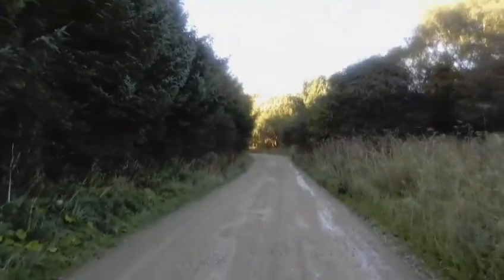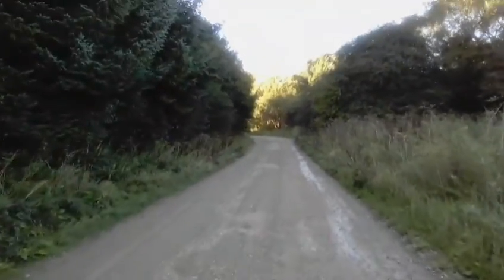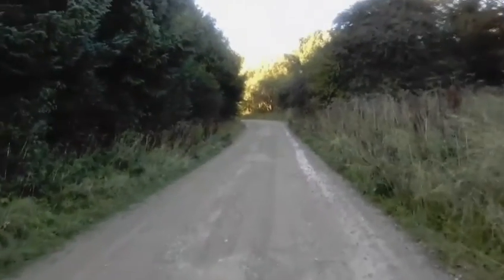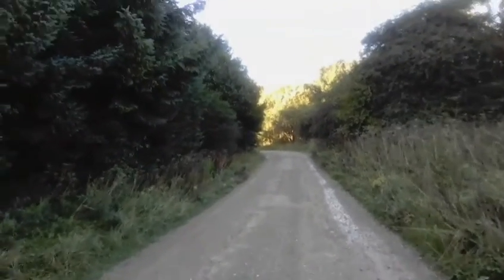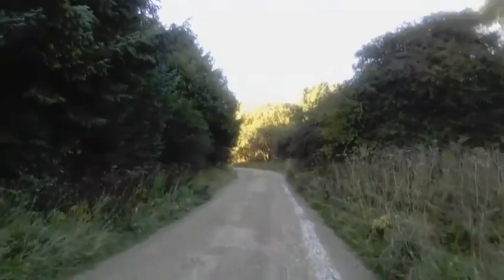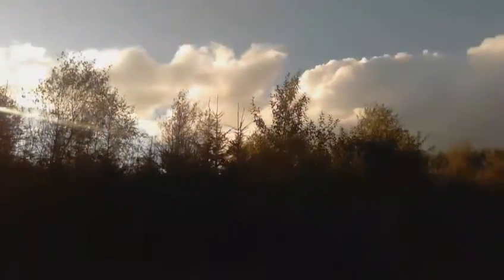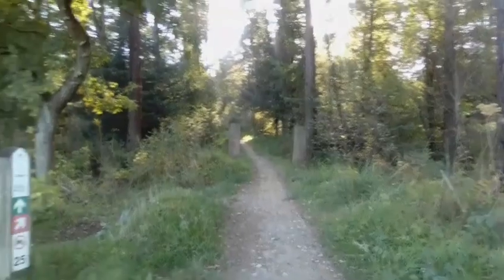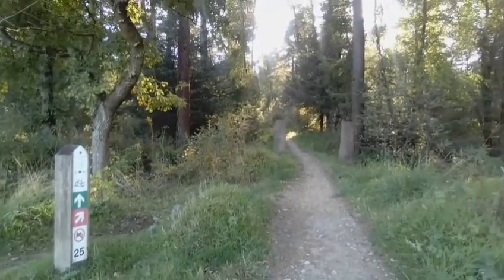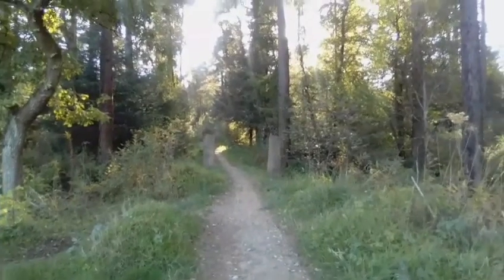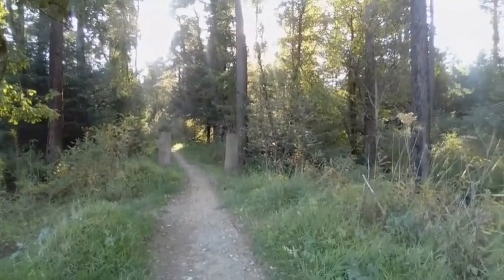So this is the track of the green Dalby Forest cycle route, the Adderstone one, the big one. And here you meet the red cycle route. That's where it goes down there.